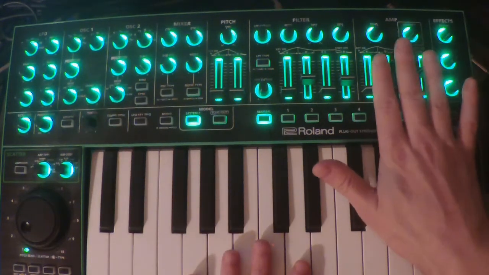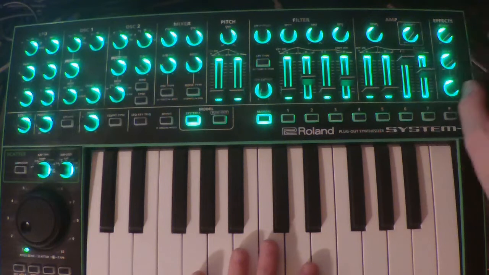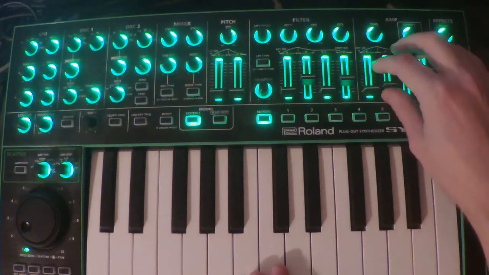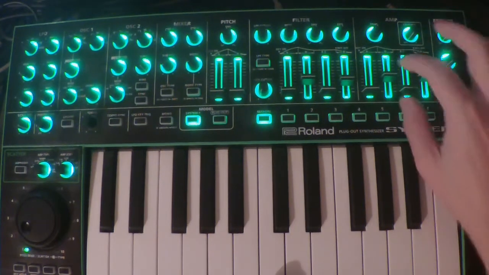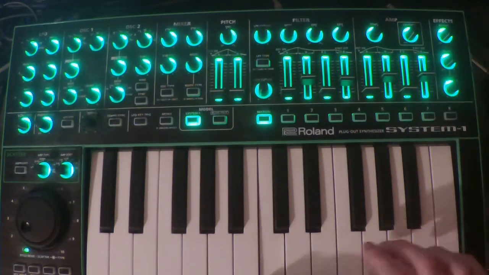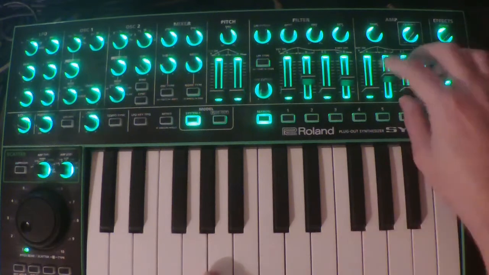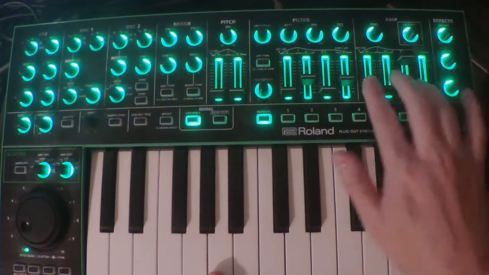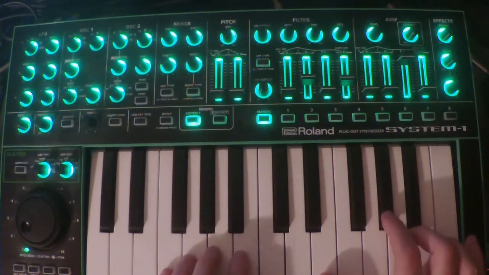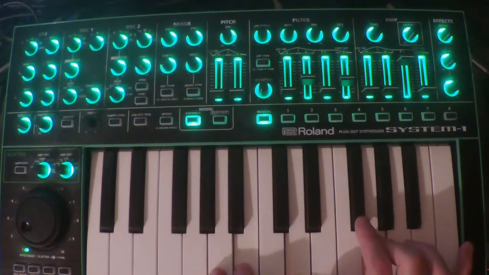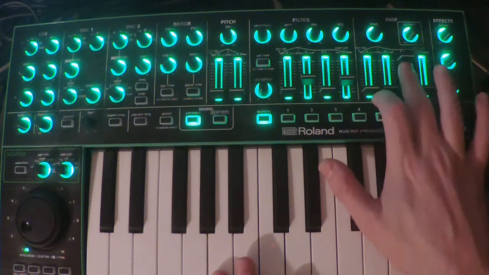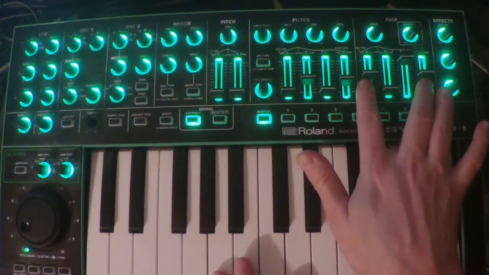This is the amp envelope, or the envelope that affects the volume of the instrument. So if I want to make a little plucky sound, I would bring up decay and release. If I want something more like an organ, I would turn all these down and put up the sustain. If I want to make some pads, I just bring that up and bring these up a little bit.